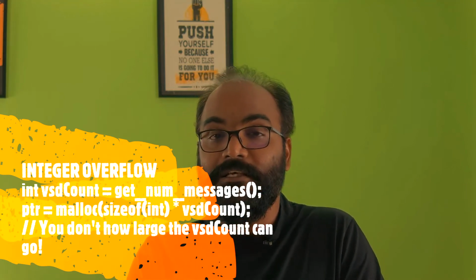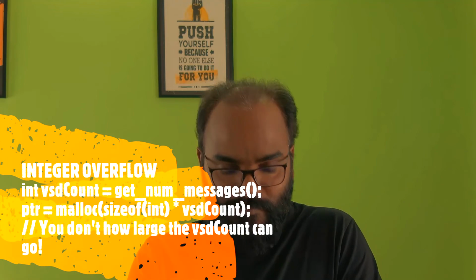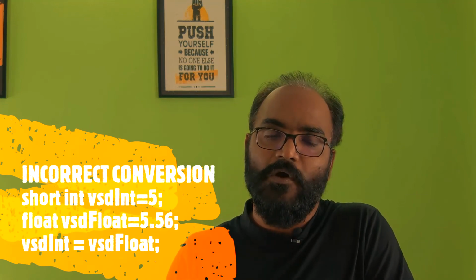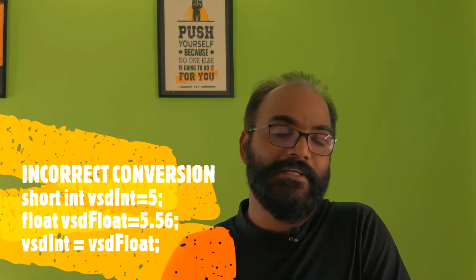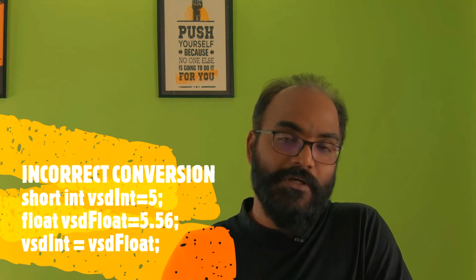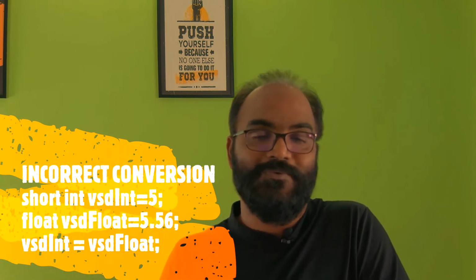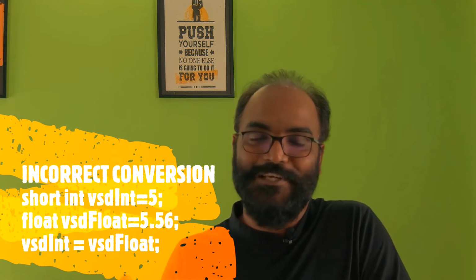That is the C. And the D, it's about integer conversion. How about you declared one integer as long and the other integer as short, or you declared one integer as short unsigned and then long signed, and you try to convert one to the other. Guess what happens?